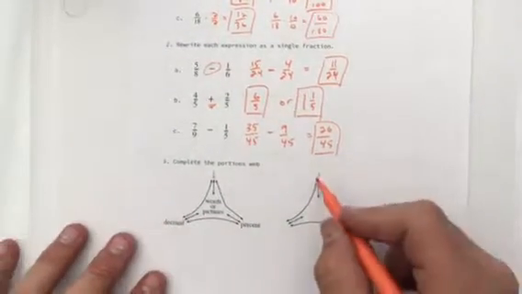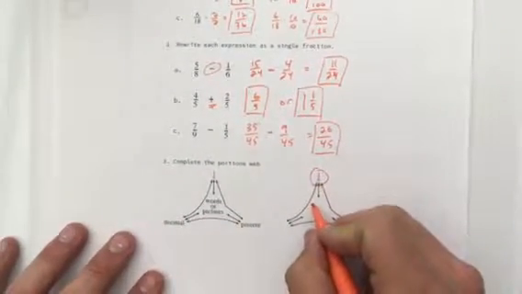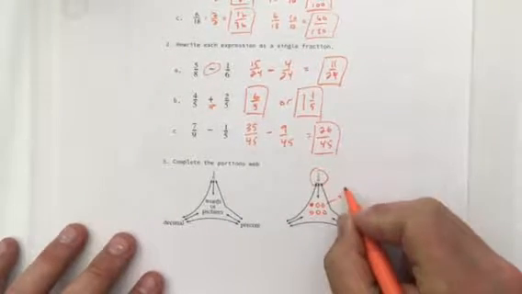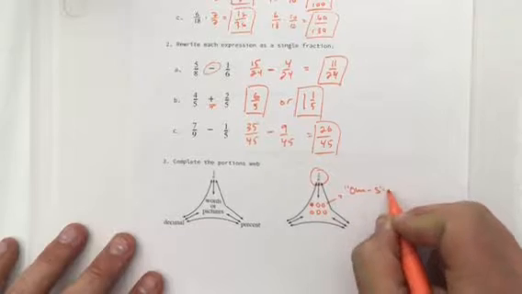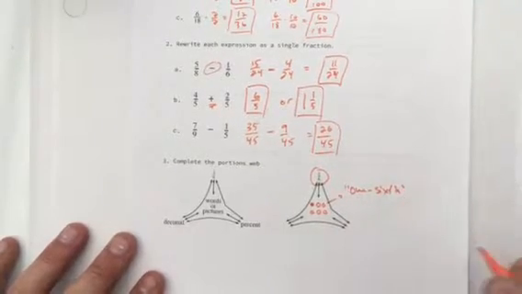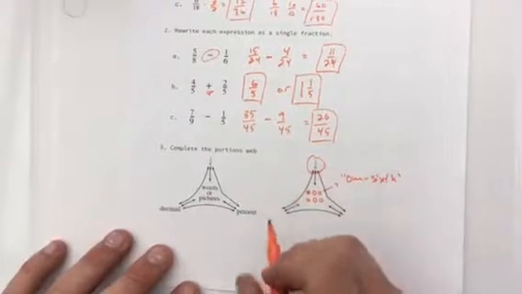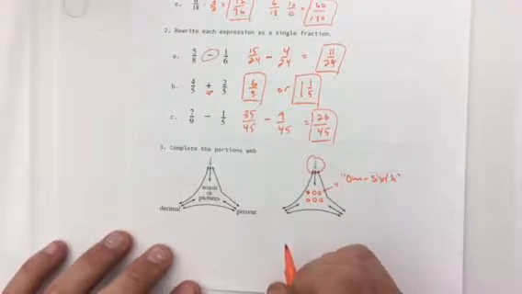Complete the portions web. It's 1/6. All right, so I'm going to do little circles. That's 1/6. I could have just written 1/6. For the decimal, this is not 0.6. All right, that was my favorite mistake.